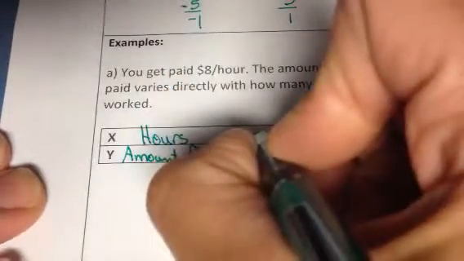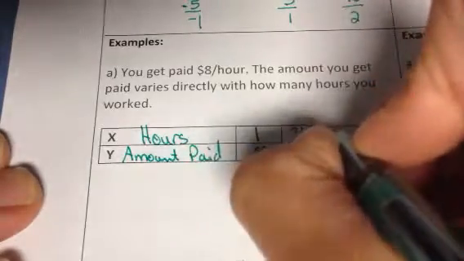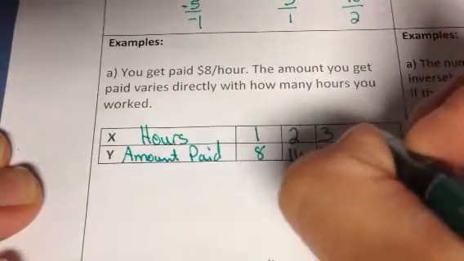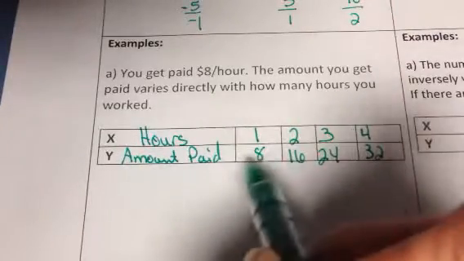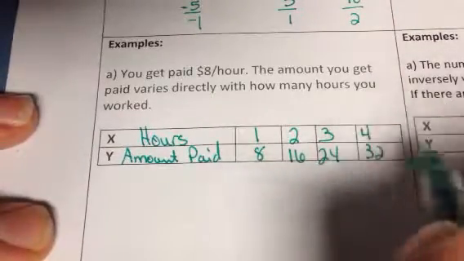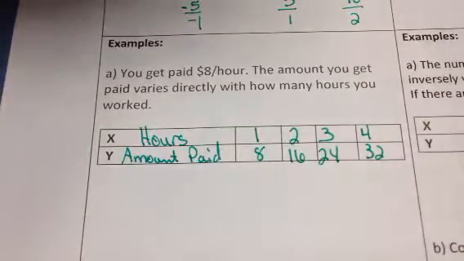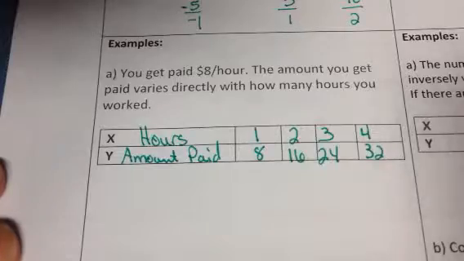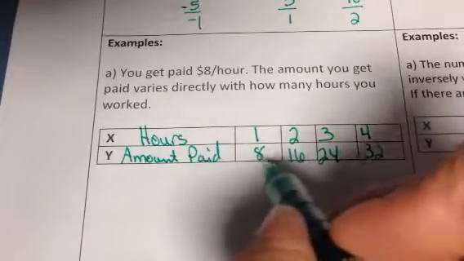So for instance, if you work 1 hour, you get $8. If you work 2 hours, $16. If you work 3, $24. And if you work 4, that's $32. As X gets bigger, Y gets bigger. And this constant amount is the fact that it's changing by the same amount every single time. Okay? Because I'm basically just adding 8.